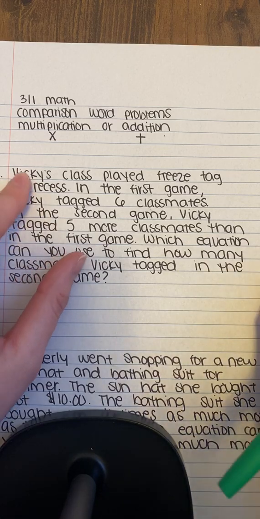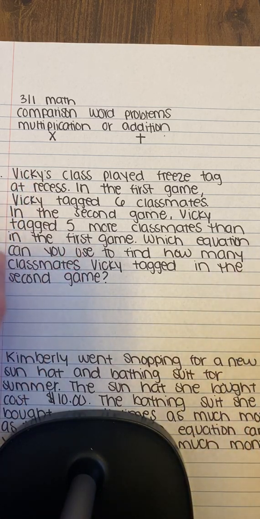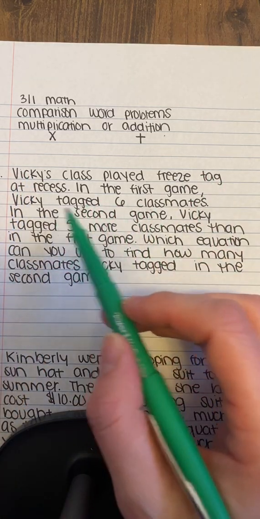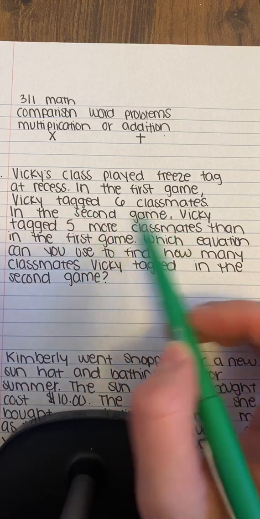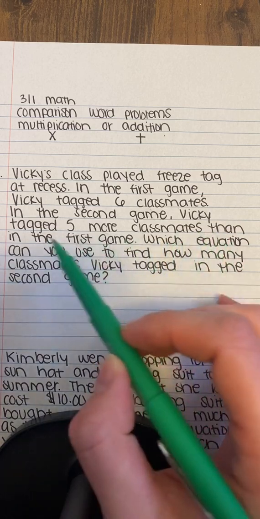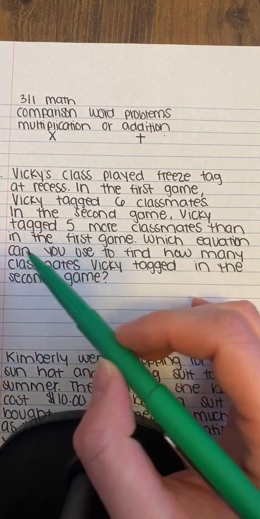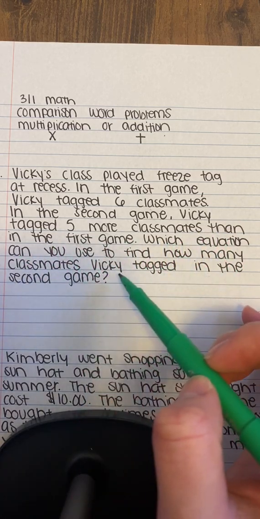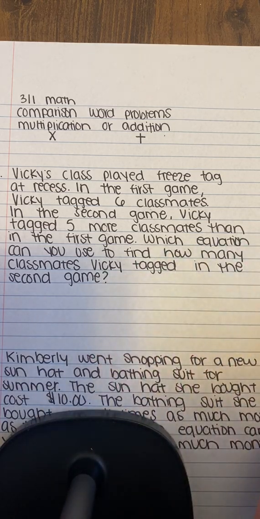So here we see Vicky's class played freeze tag at recess. In the first game, Vicky tagged 6 classmates. In the second game, Vicky tagged 5 more classmates than in the first game. Which equation can you use to find how many classmates Vicky tagged in the second game?